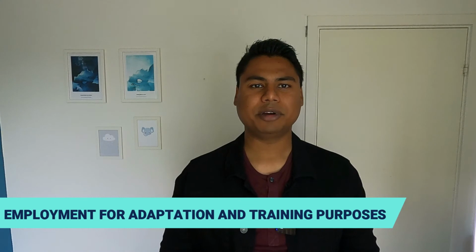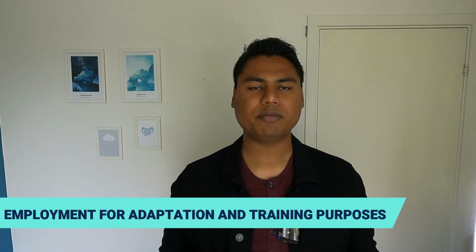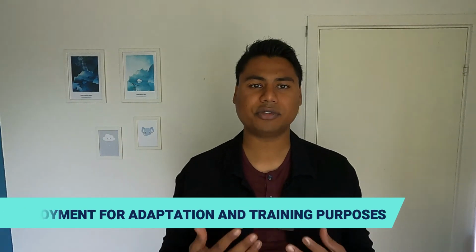The last step is the employment for adaptation and training purposes. This is the most important step, where you will get the authorization from the Danish Patient Safety Authority. Once you come to this last step after the language test, you have to find a specific position in the hospital by yourself. They mention on the website that you have to find the position in the hospital yourself.